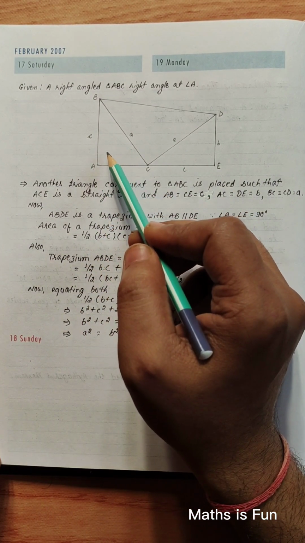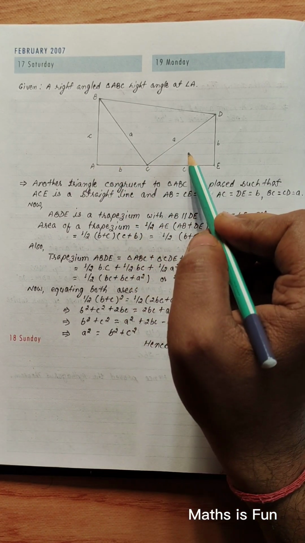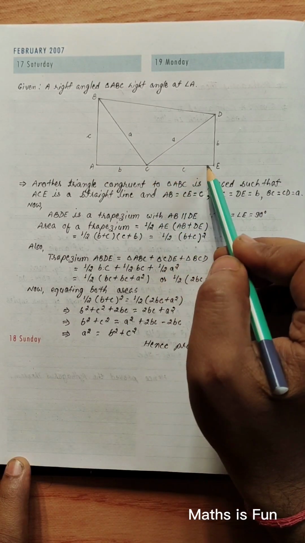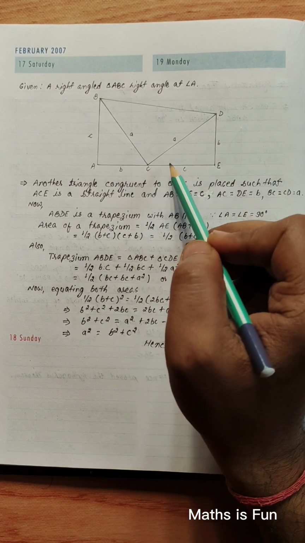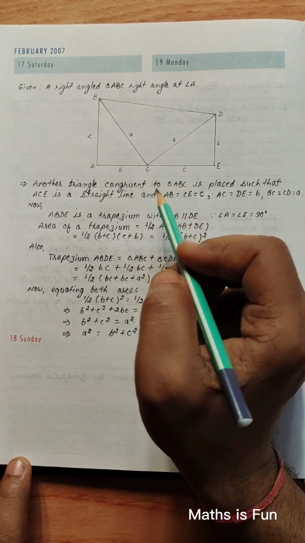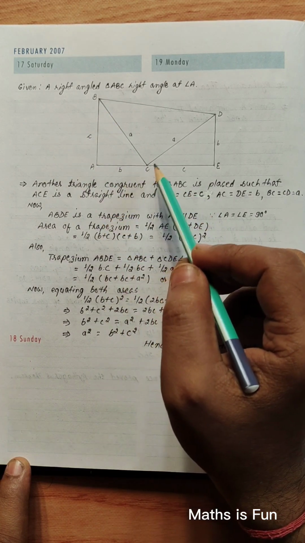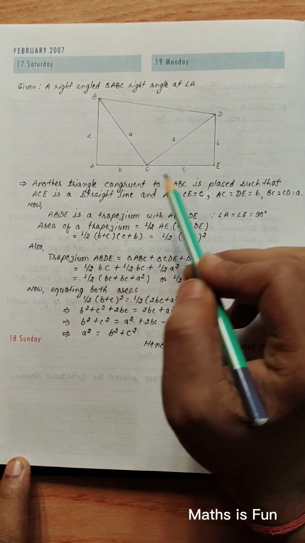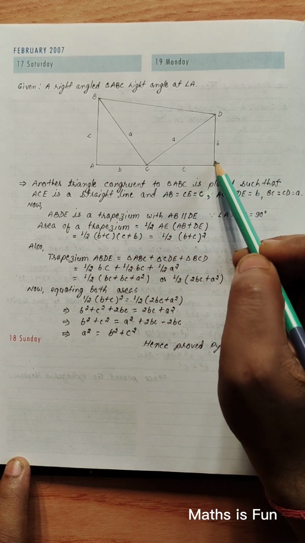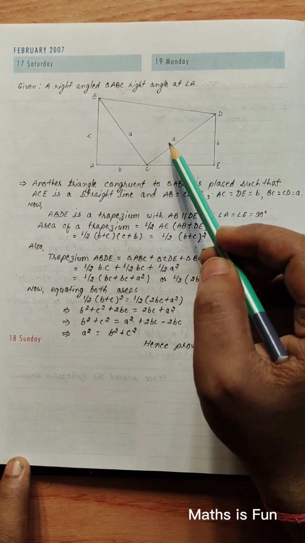Now we take a copy of this triangle ABC, that means we'll take another congruent triangle and place it in such a way that ACE is a straight line and this triangle is resting on C and standing on B. So we see that AB is equal to CE is equal to C, and AC is equal to DE is equal to B, and BC is equal to CD is equal to A.